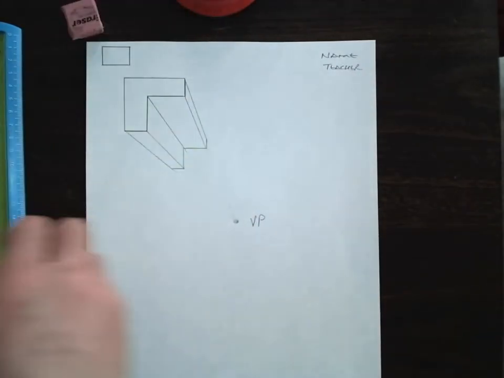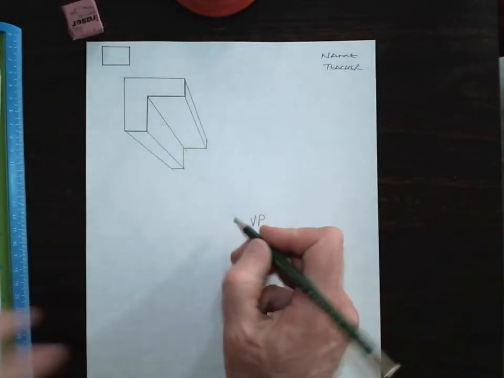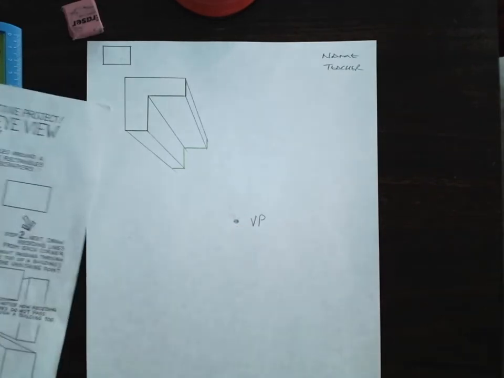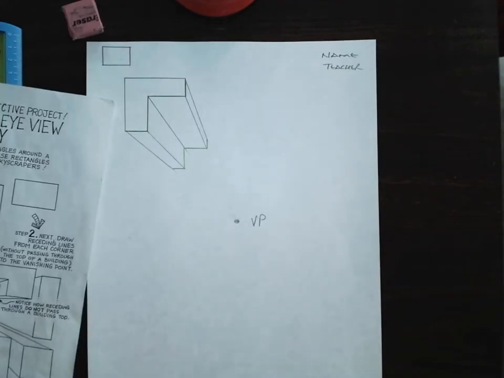Okay. Alright, I had some of my vanishing point disappear a little bit, so I'm going to go ahead and redraw some of that. Alright, so far so good. So now we're going to start drawing some of the details that we need on the building.